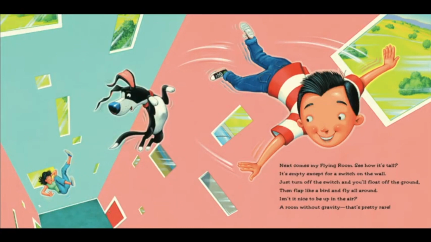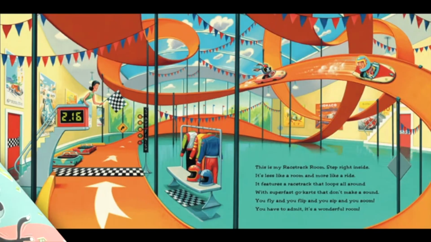Next comes my flying room. See how it's tall? It's empty except for a switch on the wall. Just turn off the switch and you'll float off the ground. Then flap like a bird and fly all around. Isn't it nice to be up in the air? A room without gravity, that's pretty rare.